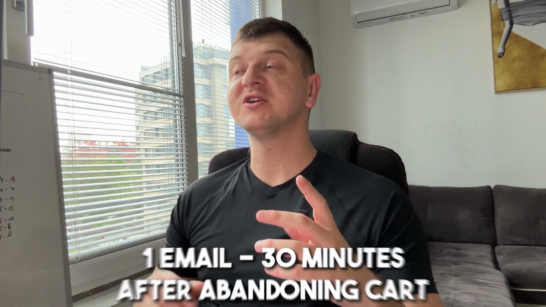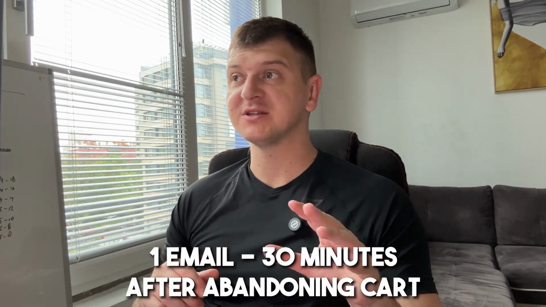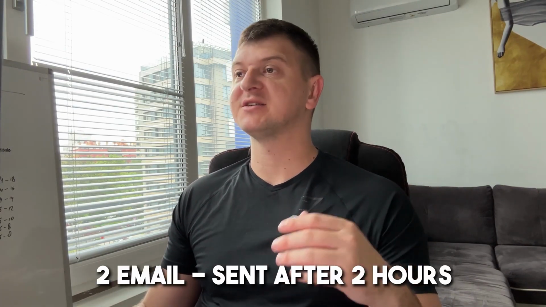Then when it comes to the abandoned cart email flow, this is how we have structured it for this client. The first email gets sent after 30 minutes of them abandoning their cart, and it serves just as a reminder that they left something in their cart and can go back and complete their purchase. The second email gets sent after 2 hours, and you'll notice that with abandoned cart flows, we send the emails a lot more frequently than the welcome series.